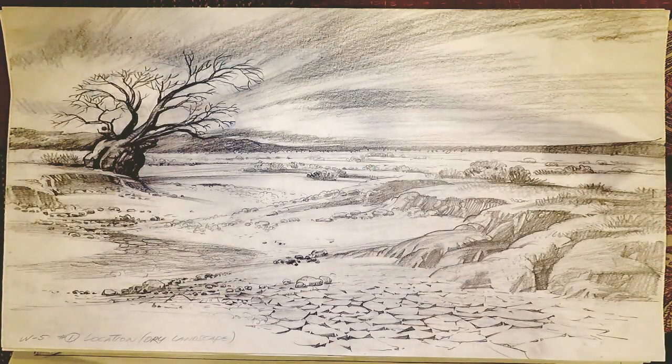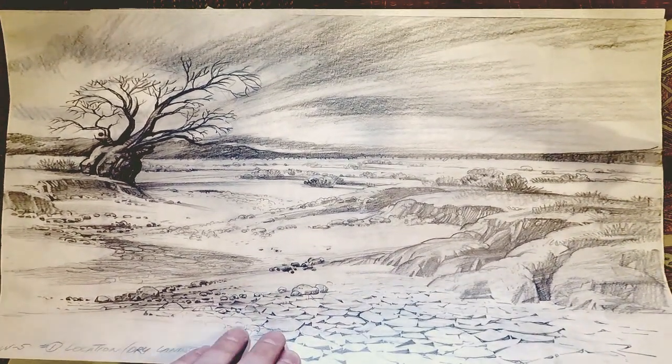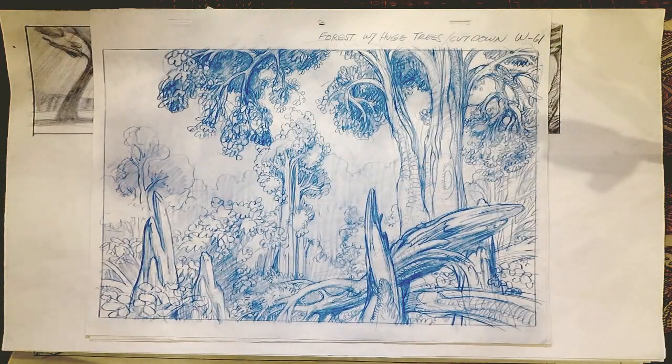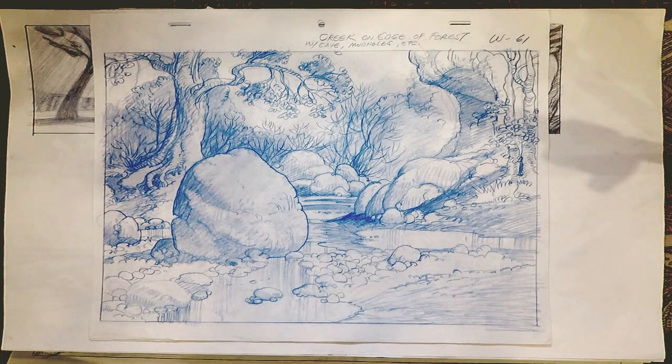I'm just going to start going through them because there's so many here. Now we're in Africa with a dry landscape. This is after global warming, I guess. Forest with huge trees cut down. This is a rainforest in South America. I haven't even seen the shows, but by looking at these layouts, I can tell what's being depicted here.